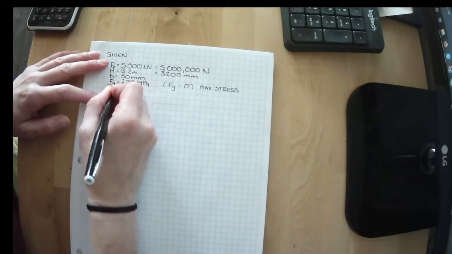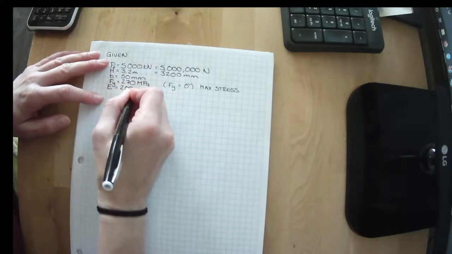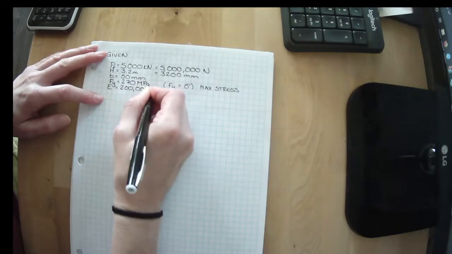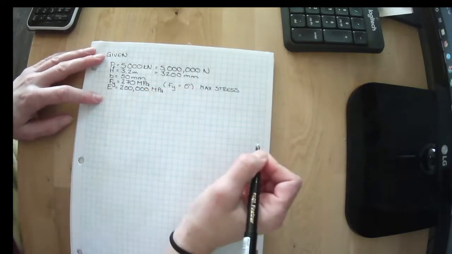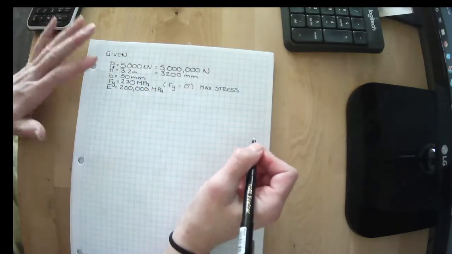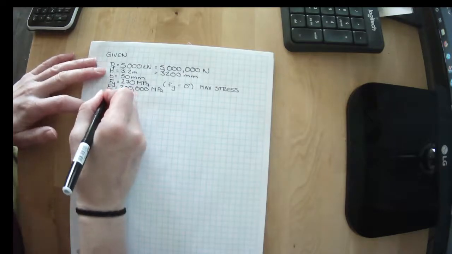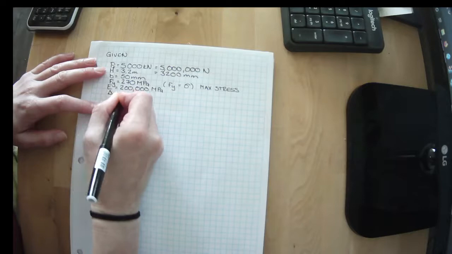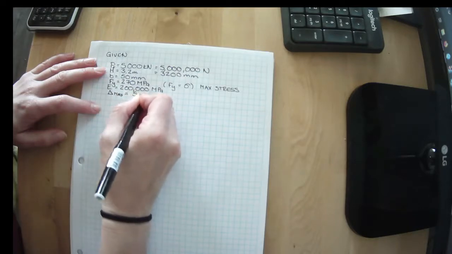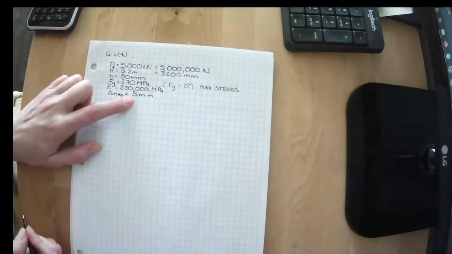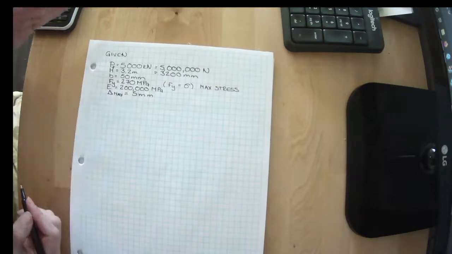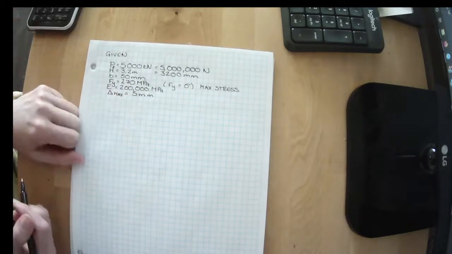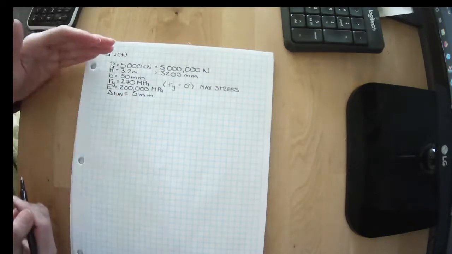E, we know for steel, is 200,000 MPa. That's one of those things we all know now. And the delta max that we're allowed to see is 5 millimeters. If we deform or if we squash this more than 5 millimeters, we have failed our object.